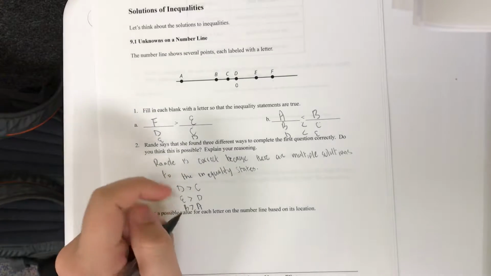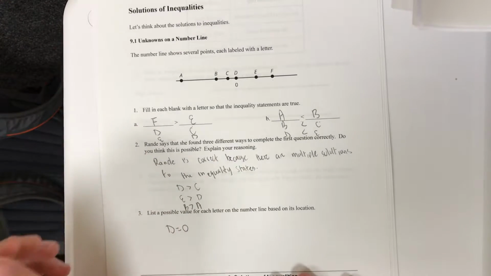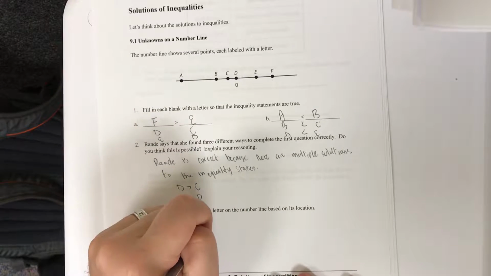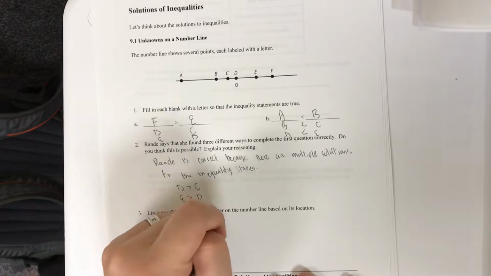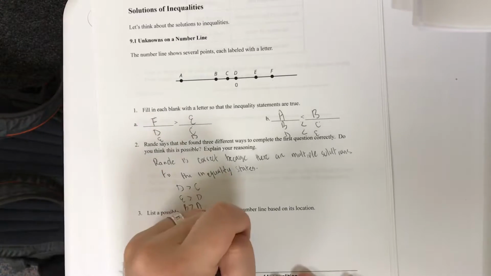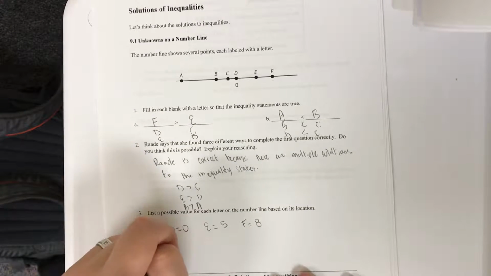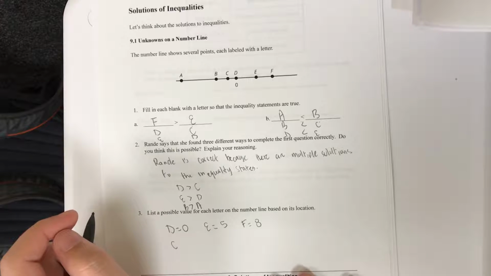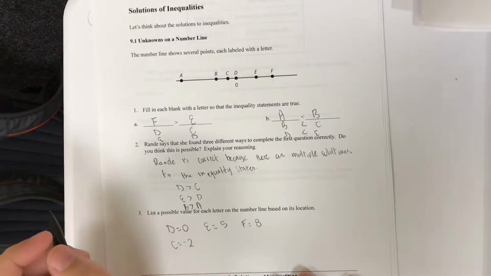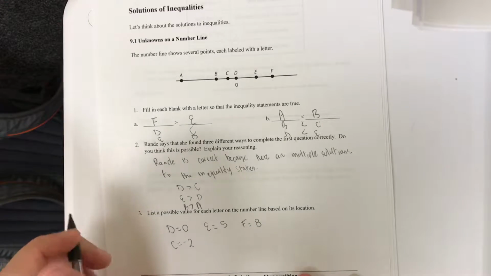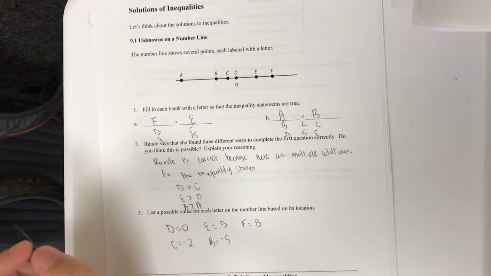And the last one says list a possible value for each letter on the number line based on its location. So I'm going to start with D. D, I believe, is 0, so that tells me if D is 0, numbers to the right of that have to be positive. So E looks like it's about 5. F, maybe 8. C looks like it is like negative, I would say -2. B to me looks almost equal distance to E, so I'm going to maybe say -5, because that almost looks like the opposite of E.